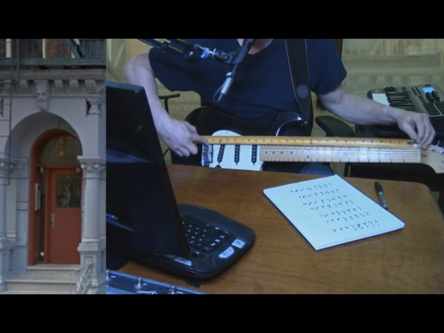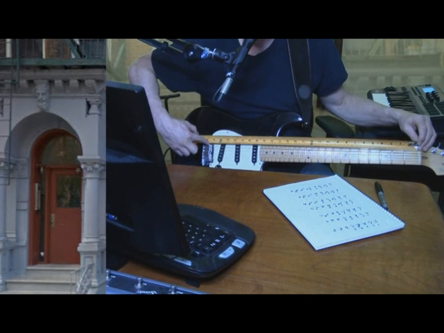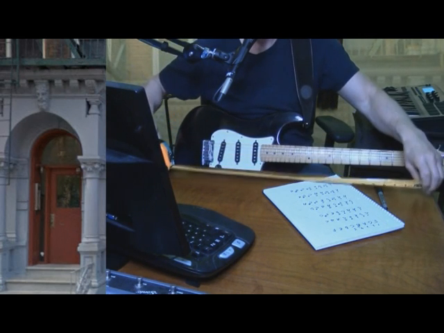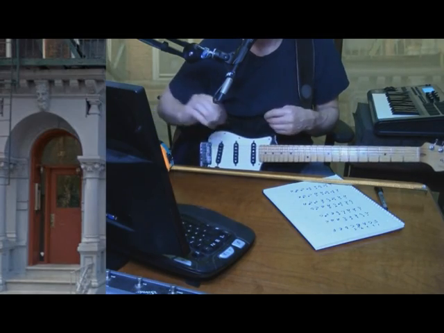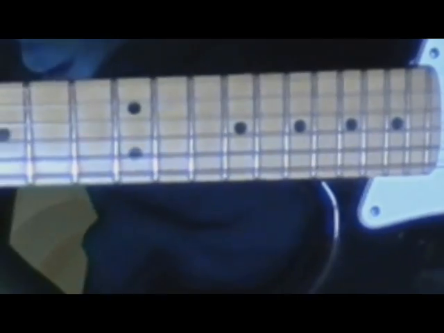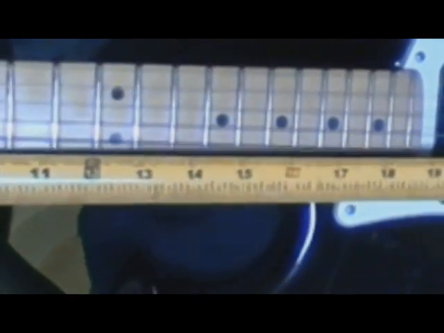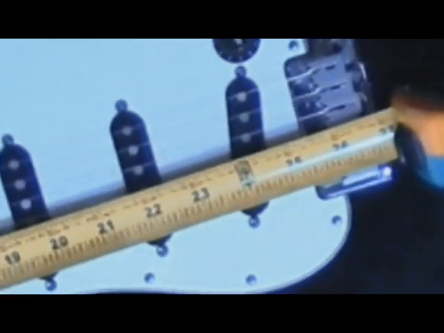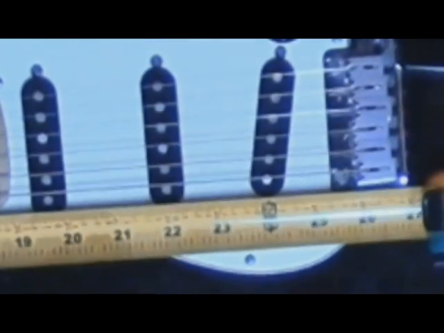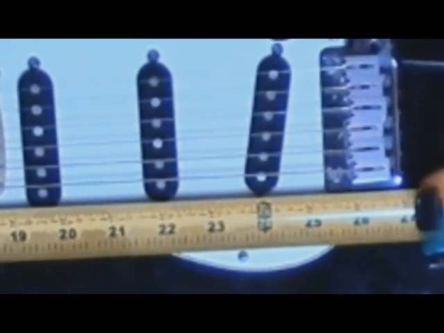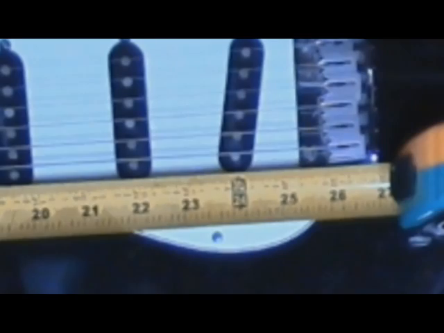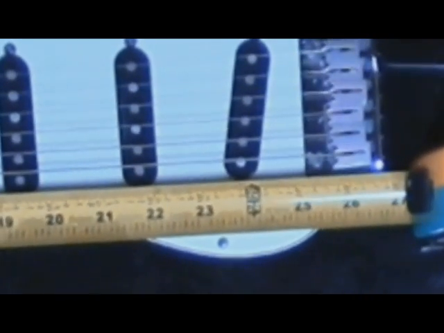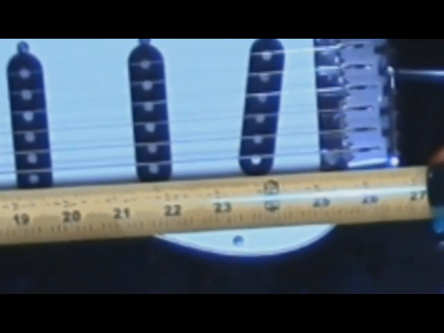And what you're going to get is 25.5 inches long, which is a standard length for a Stratocaster. I think I have another screenshot here I could show you. You can see 25, 26, 25 and a half is right there.